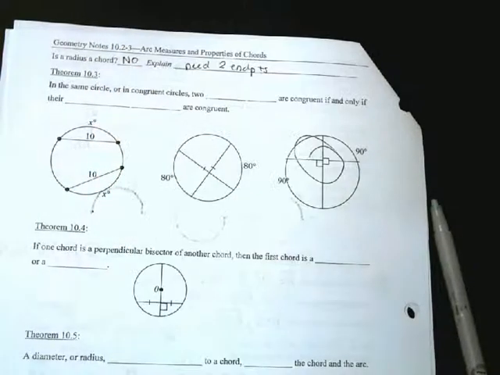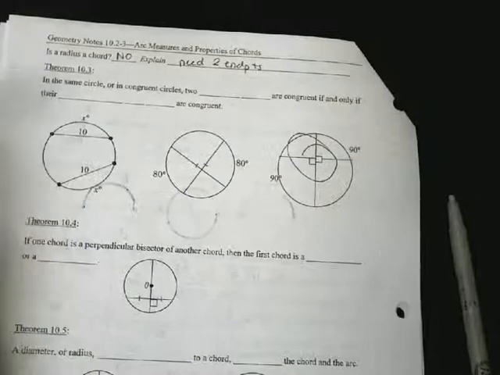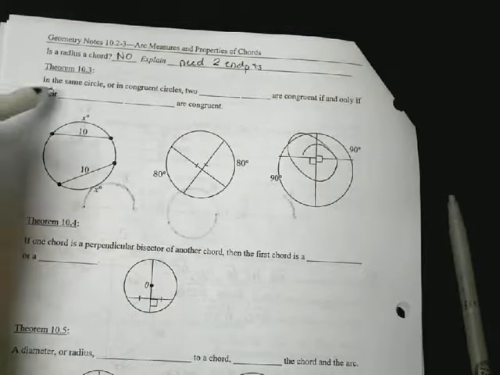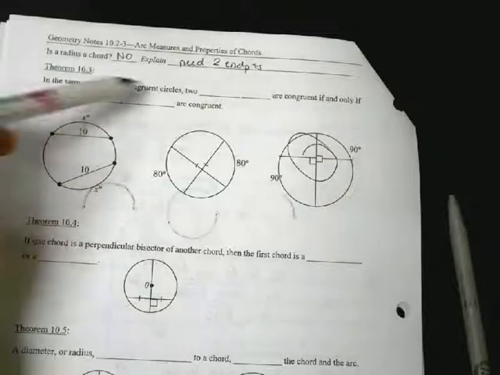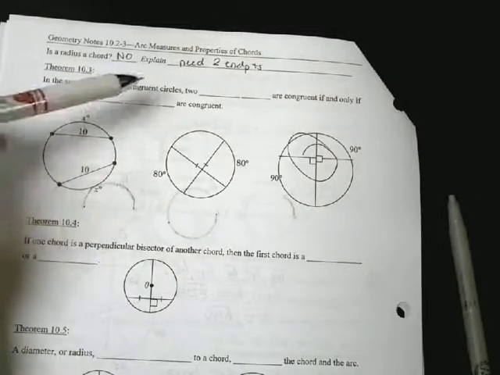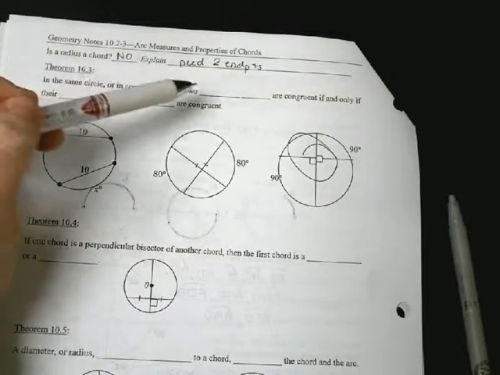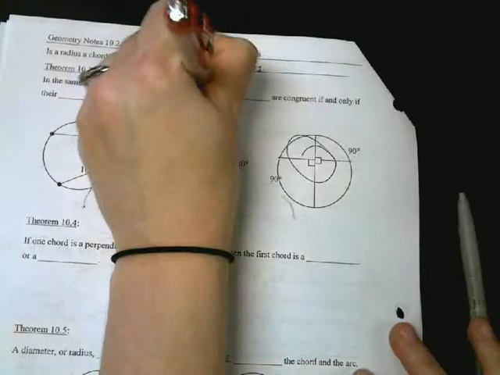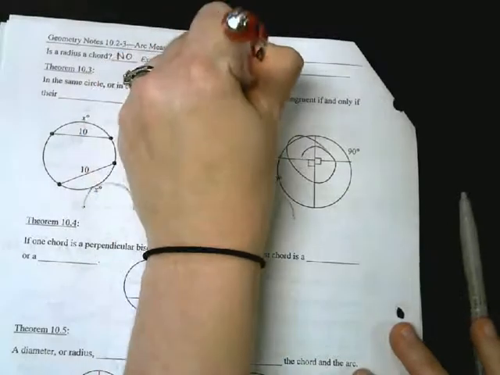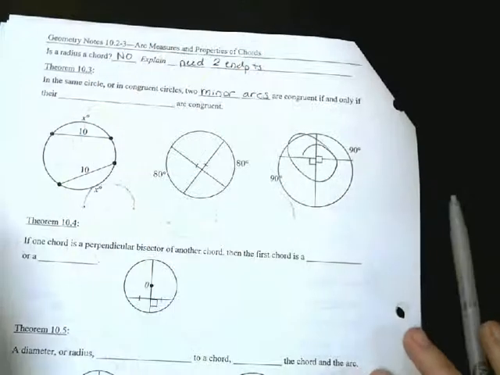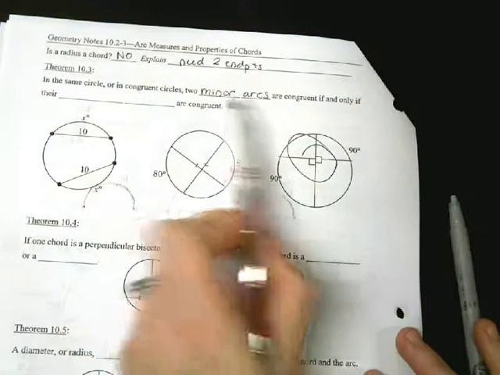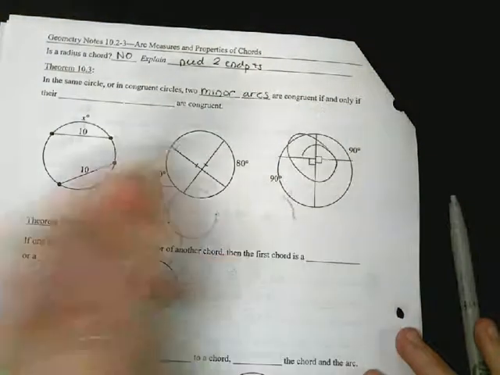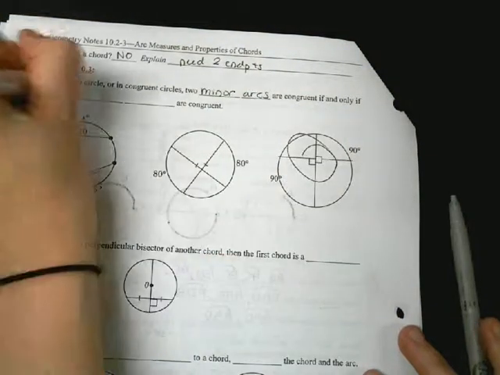All right, our first theorem for today says if we have, in the same circle or congruent circles that are next door to each other, two minor arcs that are congruent, then it must be because their corresponding chords are also congruent.